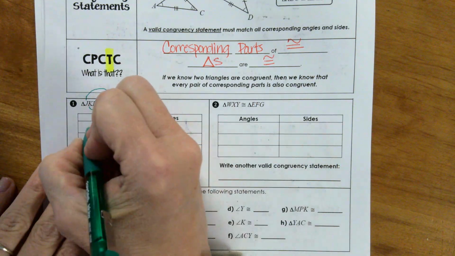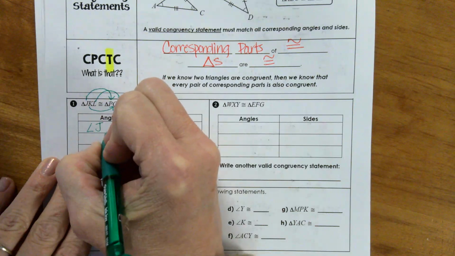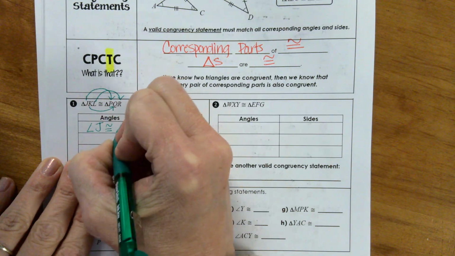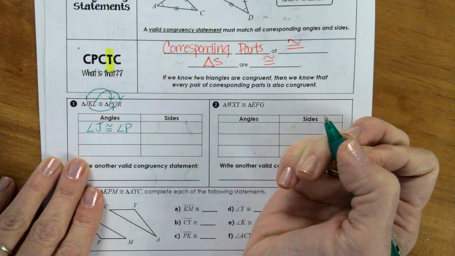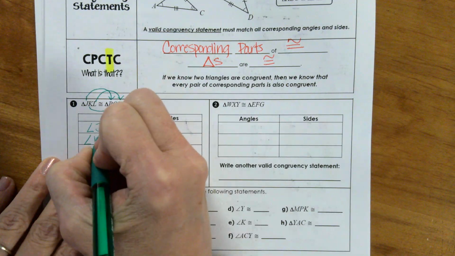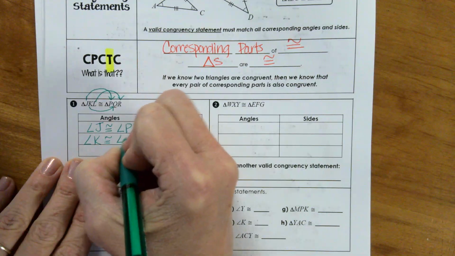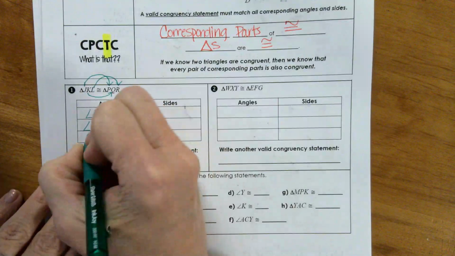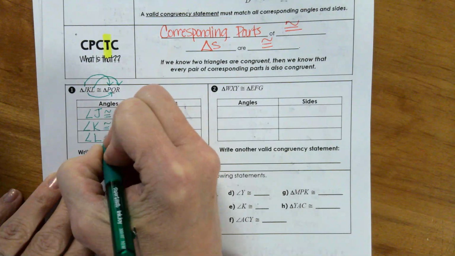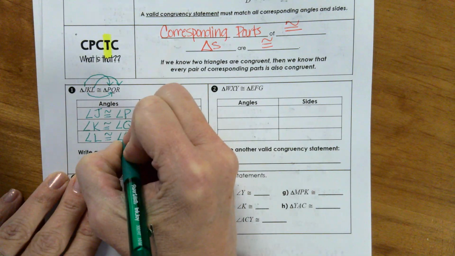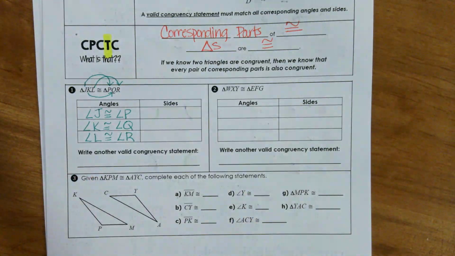So let's write that down. Angle J is congruent to angle P. Angle K is congruent to angle Q, and angle L is congruent to angle R. So those are my angles. The letters go in order and they match in order.